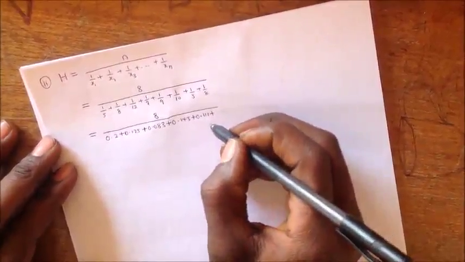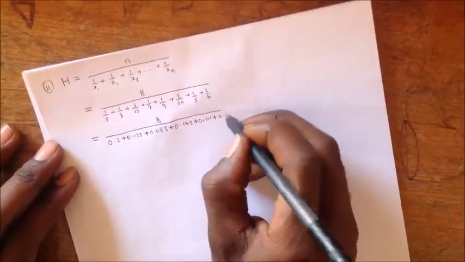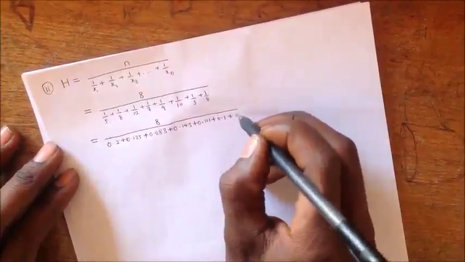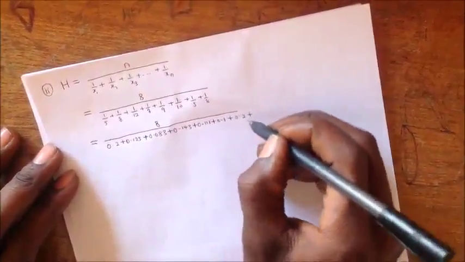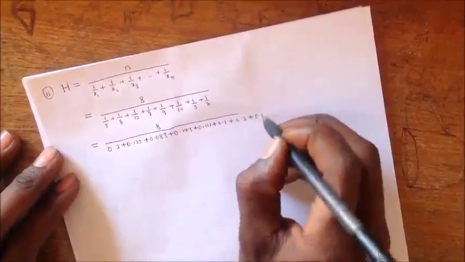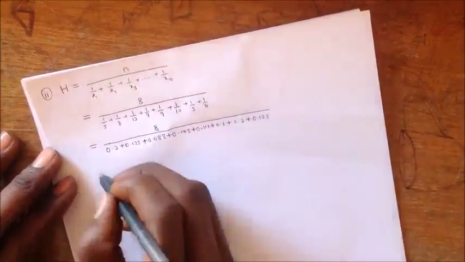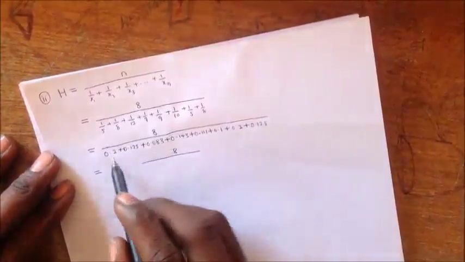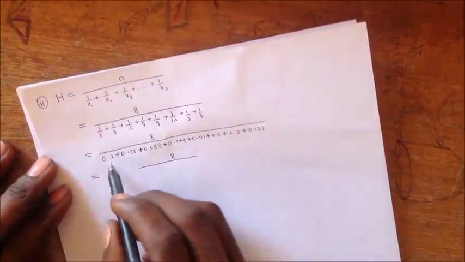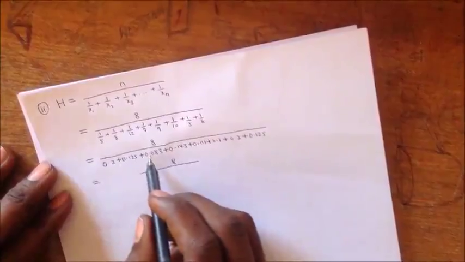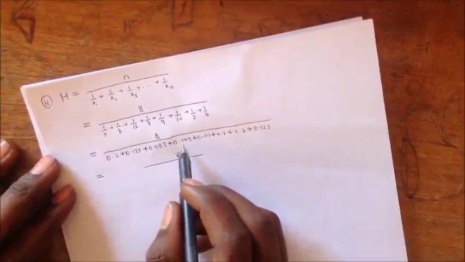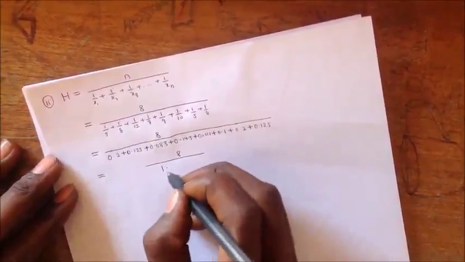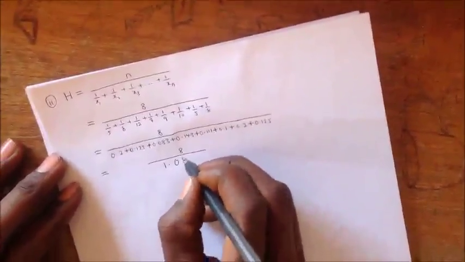Plus 1 divided by 10, 0.1. Plus 1 divided by 5, 0.2. Plus 1 divided by 8, 0.125. This is equal to 8 divided by, we should now sum this up, 0.2 plus 0.125 plus 0.083 plus 0.143 up to the end. We are going to have 1.087.